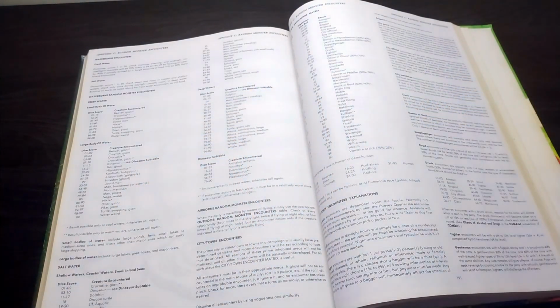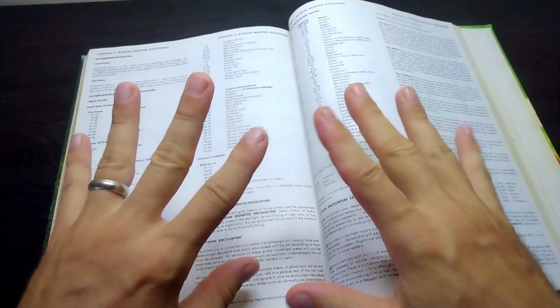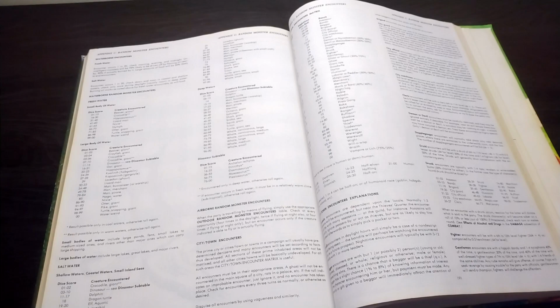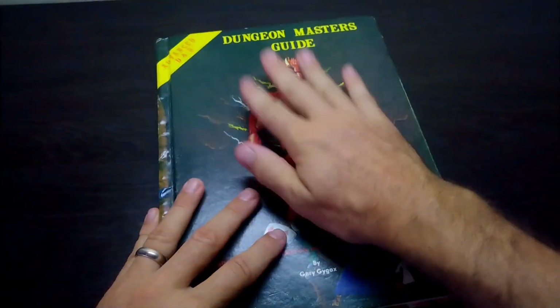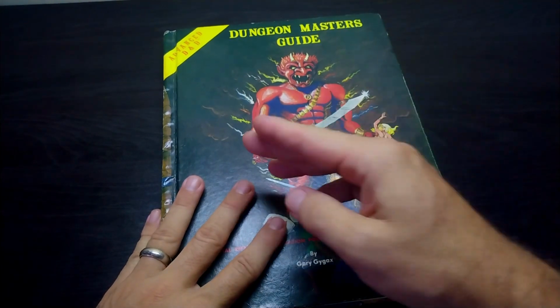Treasure those moments, the same way you treasure that critical hit at a very important junction that takes out the big bad evil guy. Love this game. Play the game. Gary gave us a masterpiece here. Trust it, trust your players, trust yourself.